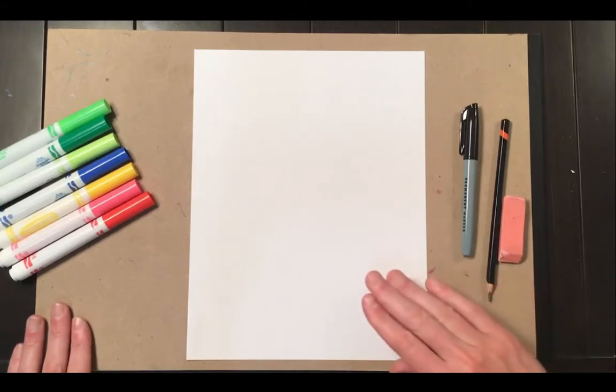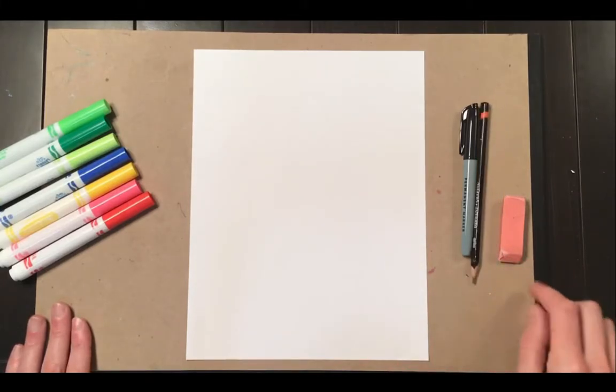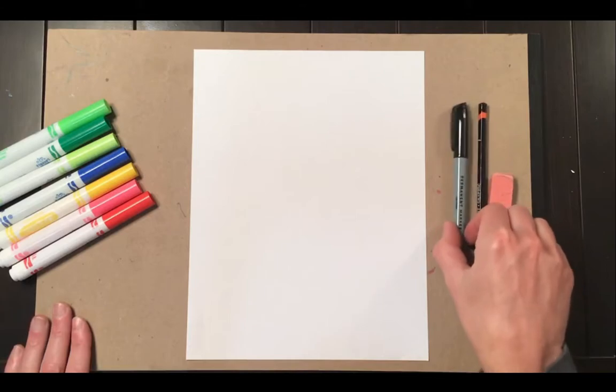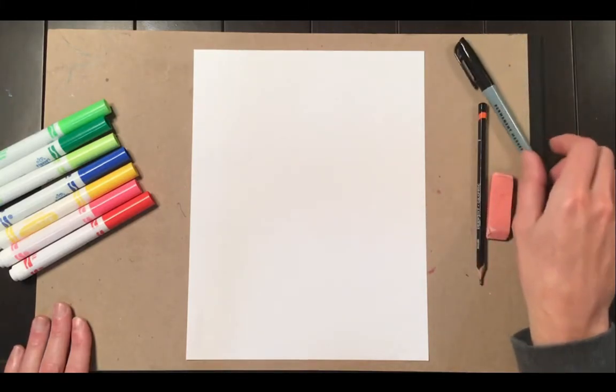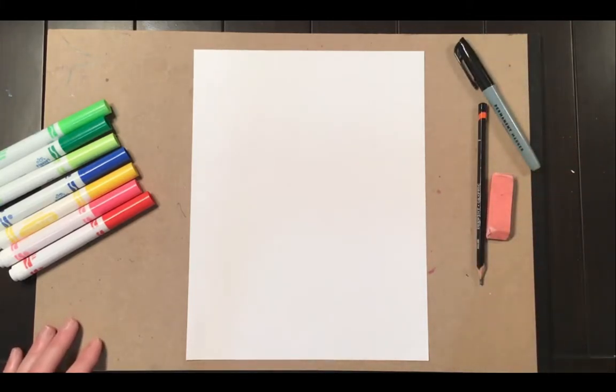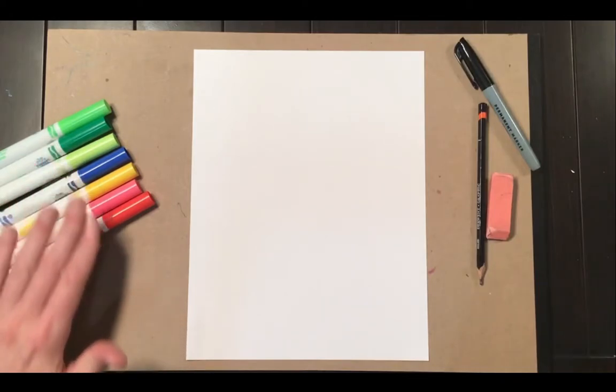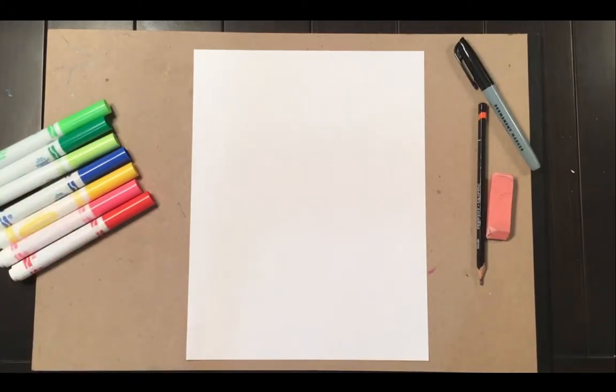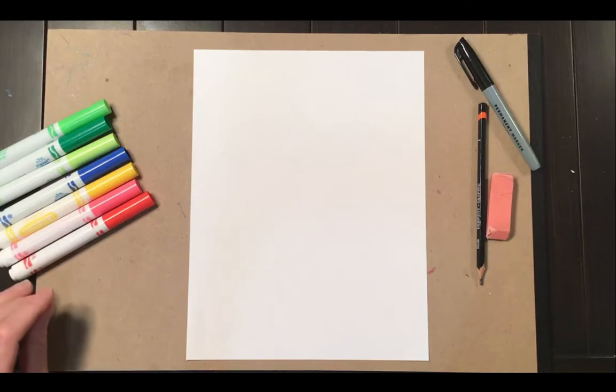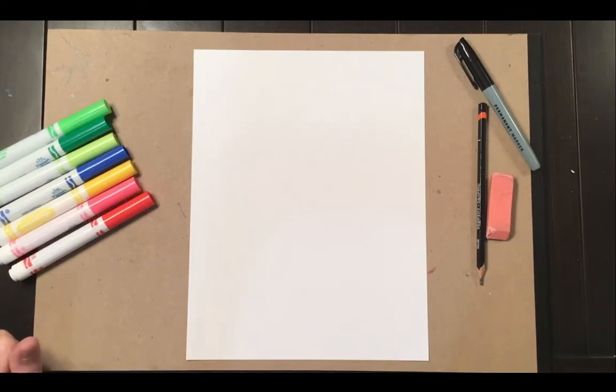Okay, so let's get back to the drawing. I have my paper, my pencil, my eraser, and my black magic marker. Permanent magic marker. And I have an assortment of colors over here to choose from. I'm going to wait to pick the colors until I'm done with my drawing. I'm not sure what color my frog is going to be. I have a thick piece of paper underneath my drawing so I don't ruin my table.